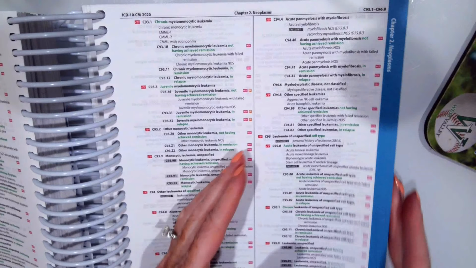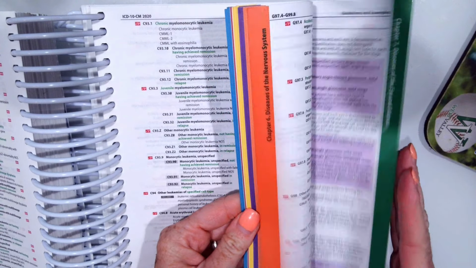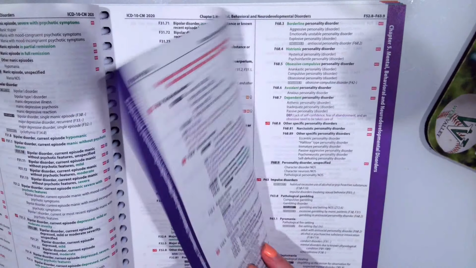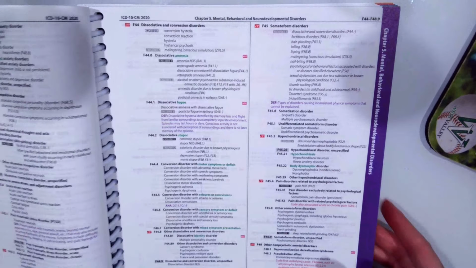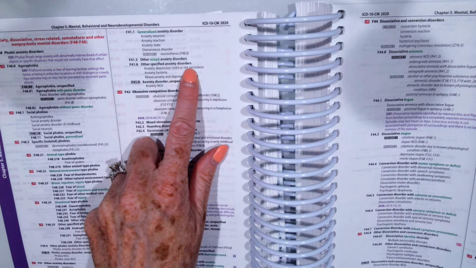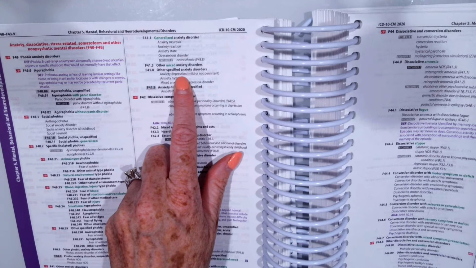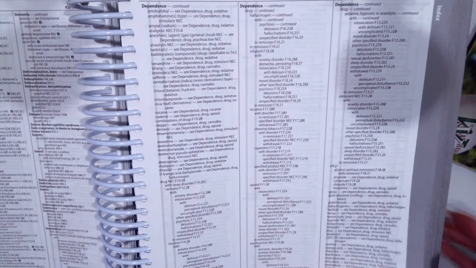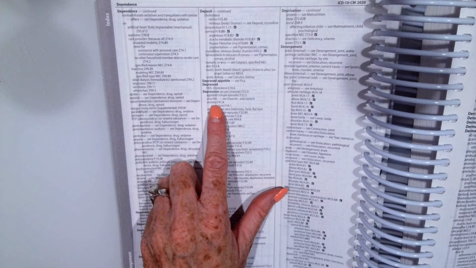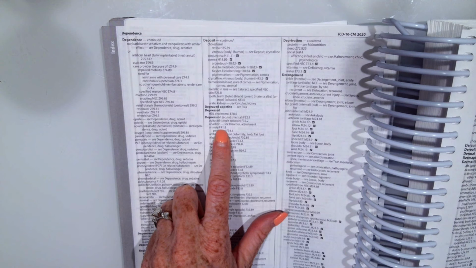So hopefully for this code, you have F41.8, other specified anxiety disorder, so the anxiety depression right there. And how we found this was by going to depression, and then anxiety, and we get F41.8. So let's do our second scenario.